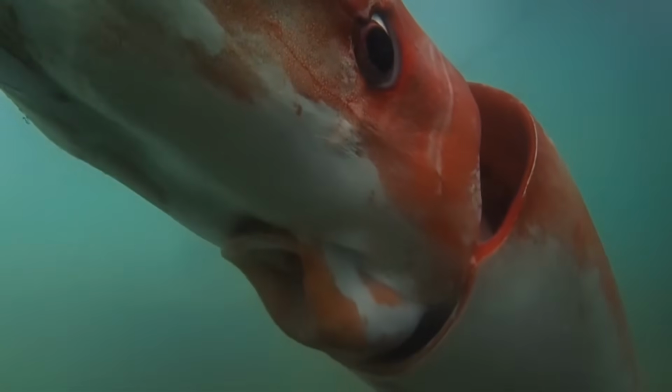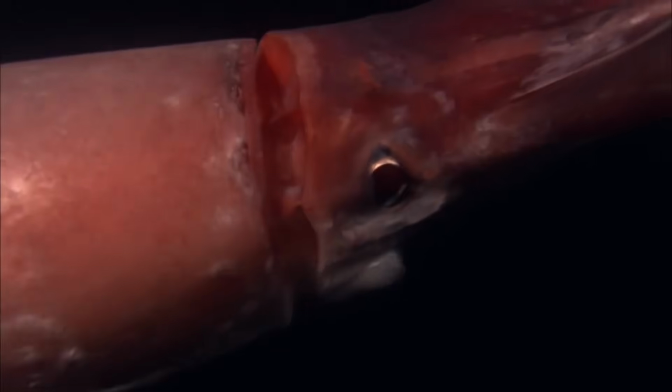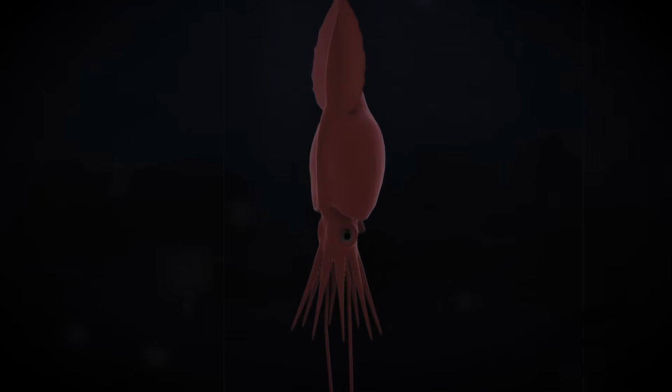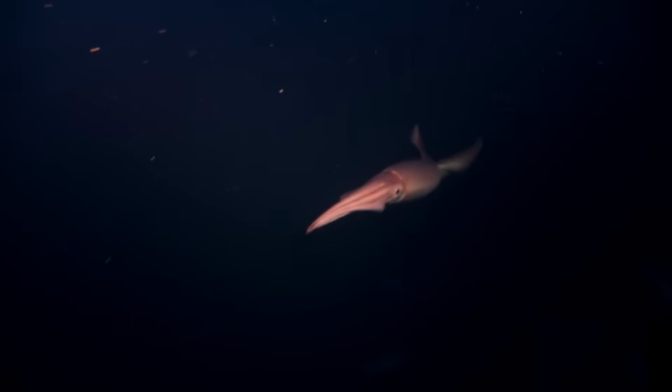Its eyes measure roughly 11 inches across, not built to see in low light, built to detect the shadow of a predator moving against the faint bioluminescence of the layer above. Biological telescopes calibrated to the specific physics of the deep.